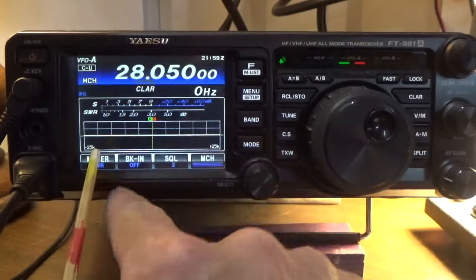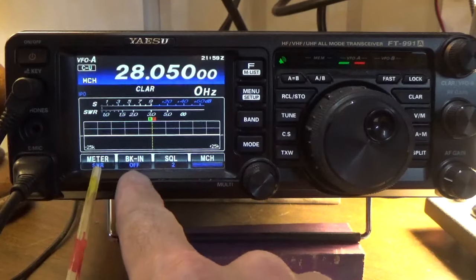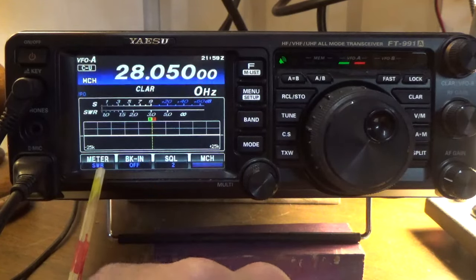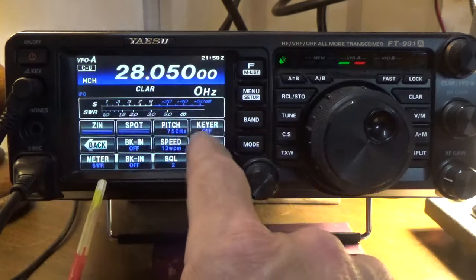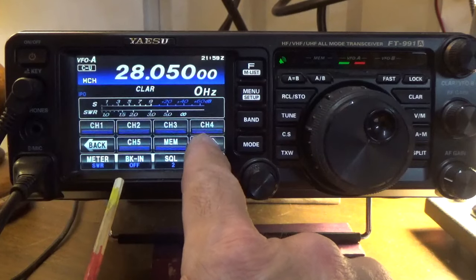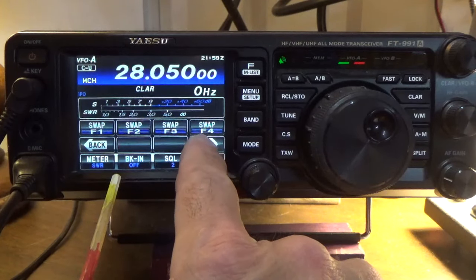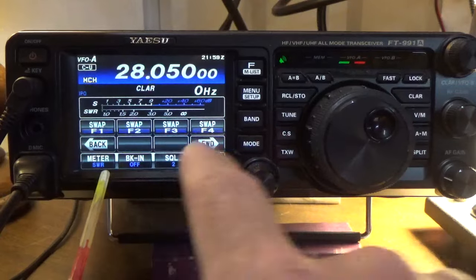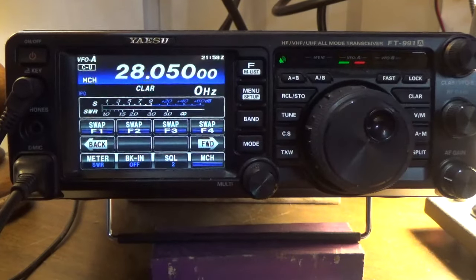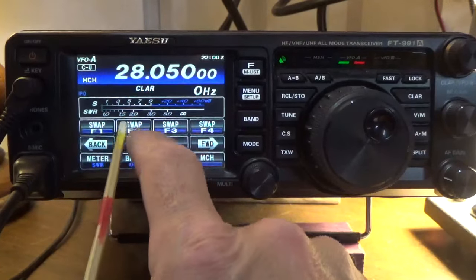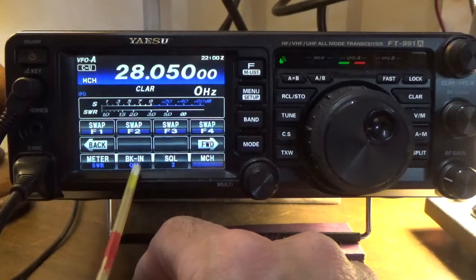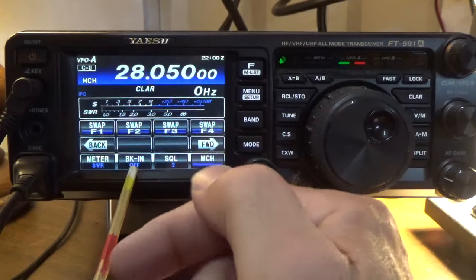Let's say, for example, on CW, I would like to add the ZIN function, which is the zero beat function. So what you would do is you would click the function key, come over here and find the button. Let me make a note here on CW real quick of what my settings are: meter, break-in, squelch, and memory channel function. I want to change this one to the ZIN function, Z-I-N.